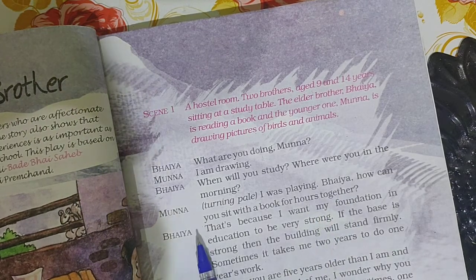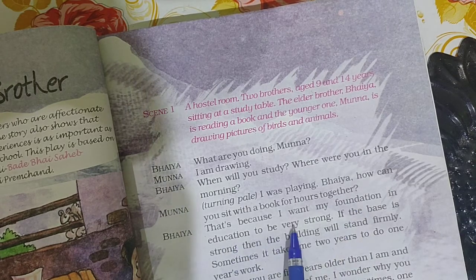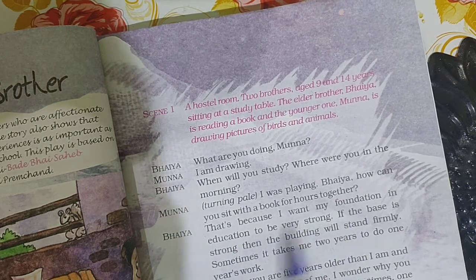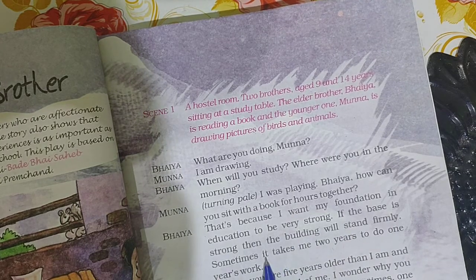Bhaiya replies, that's because I want my foundation in education to be very strong. If the base is strong, then the building will stand firmly. Sometimes it takes me 2 years to do 1 year's work.